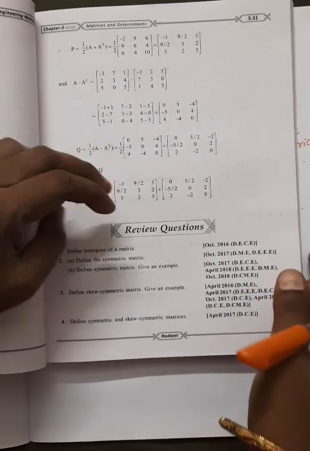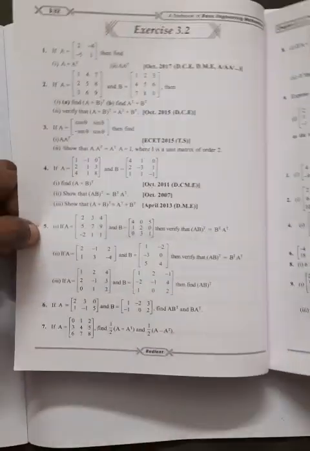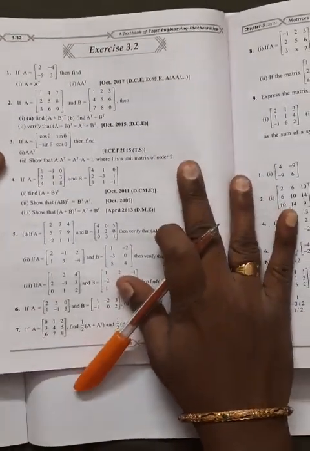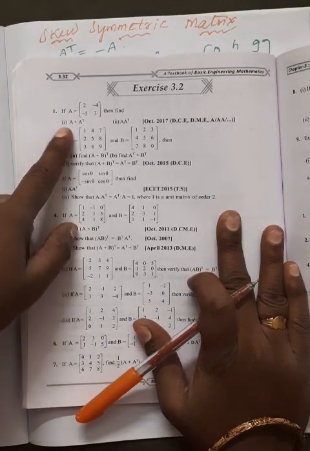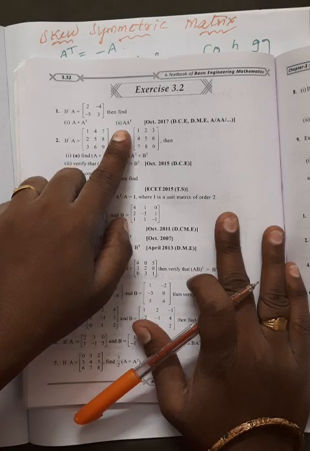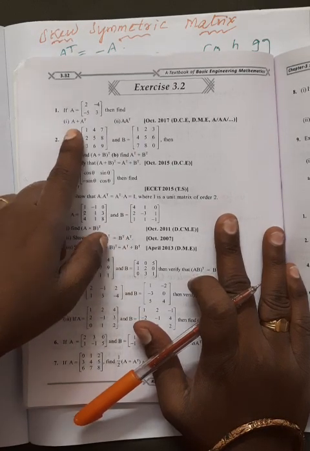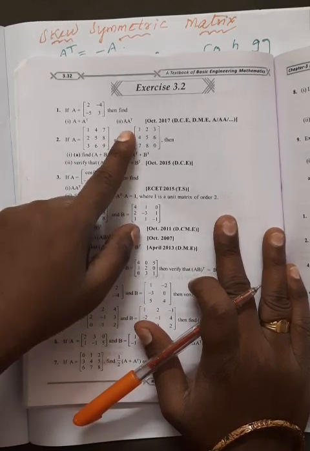Now let us go for our exercise. So here you can see the exercise 3.2. In this exercise you will be having A plus A transpose, and A into A transpose, meaning addition and multiplication.